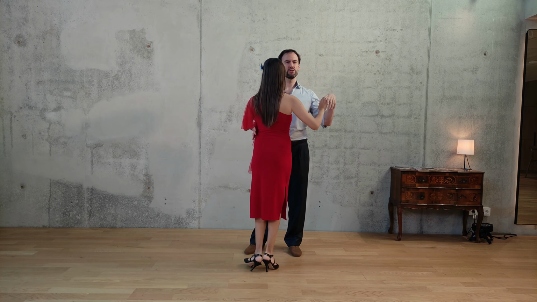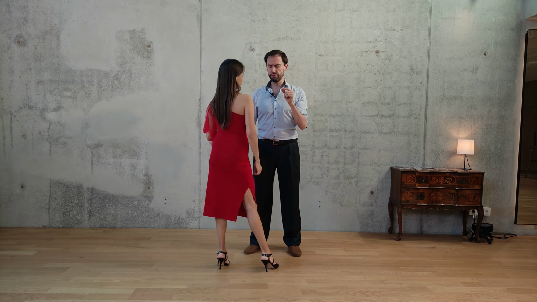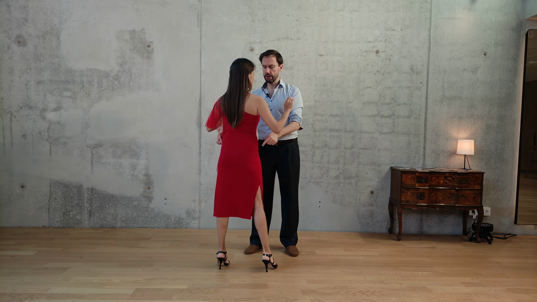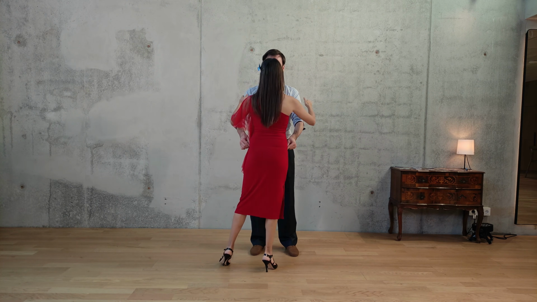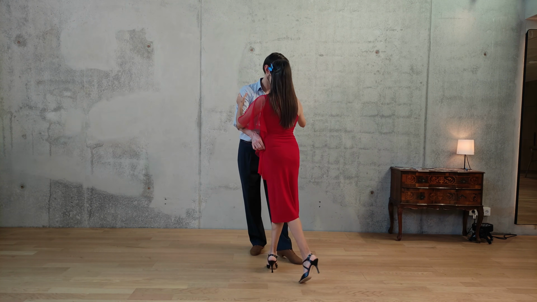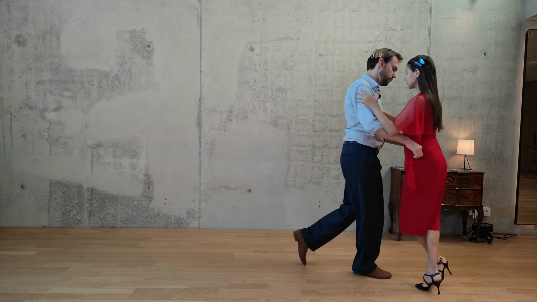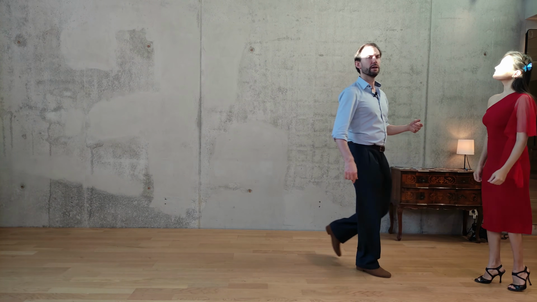Make sure it's not completely 90 degrees. So it should feel like your pelvis is moving from this position diagonal. And here we start to move together, and then we go to the 90 degrees new angle of the new direction.